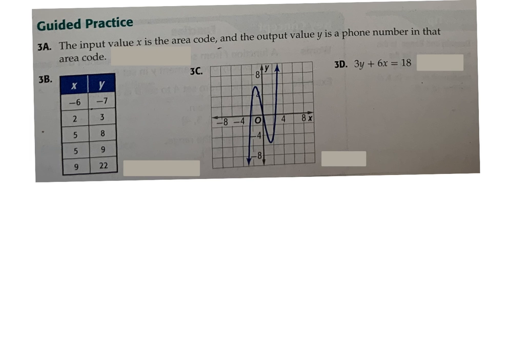The input value is the area code. The output is a phone number. Is that a function? No, because there's a whole bunch of phone numbers linked to the one area code, right? What about B? Is that a function?